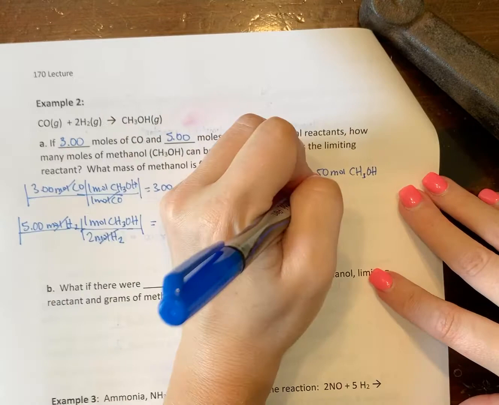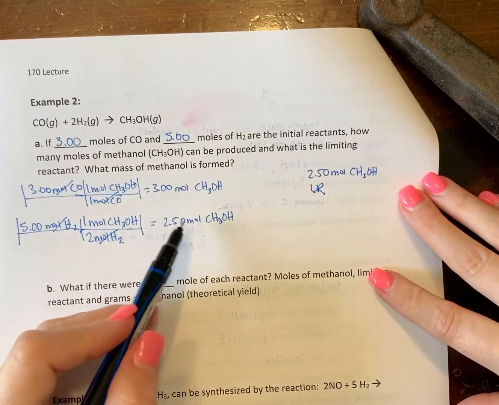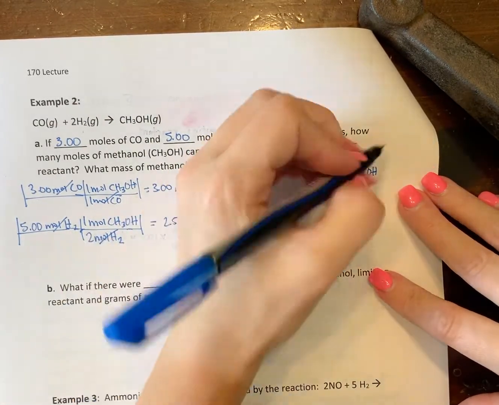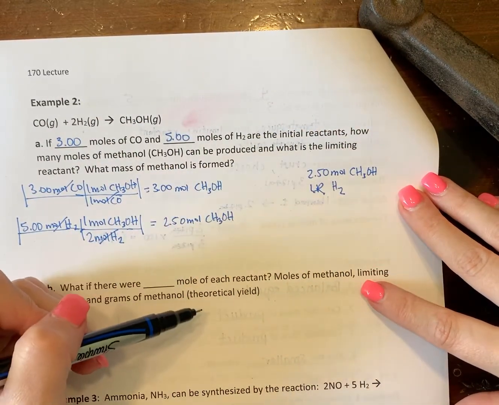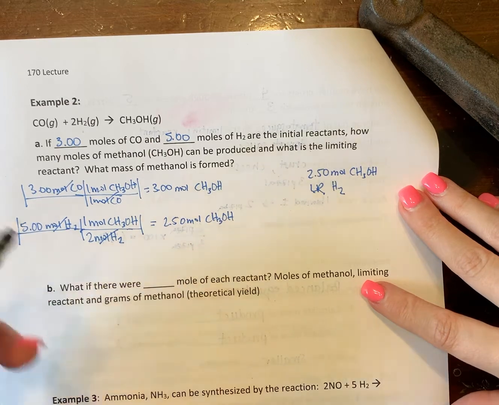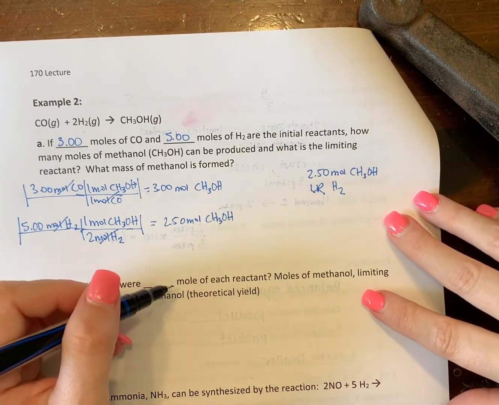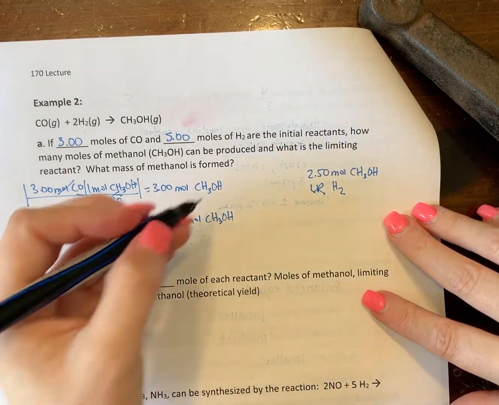What is the limiting reactant? The limiting reactant goes with the smaller amount. That would be hydrogen. And now it says what mass of methanol is formed. Oh, well, we need to figure that out. How do we get from moles to grams? Molar mass. You are correct.